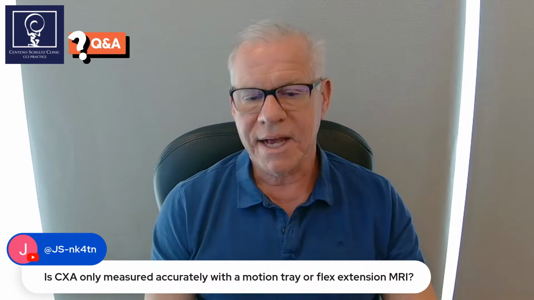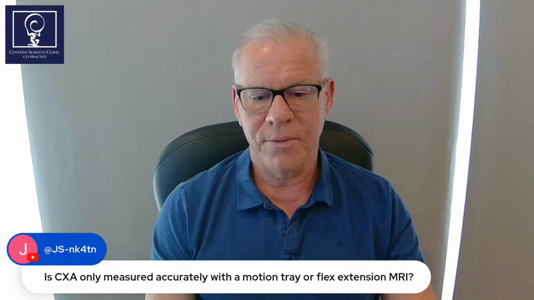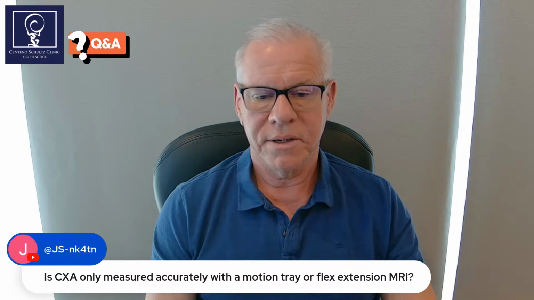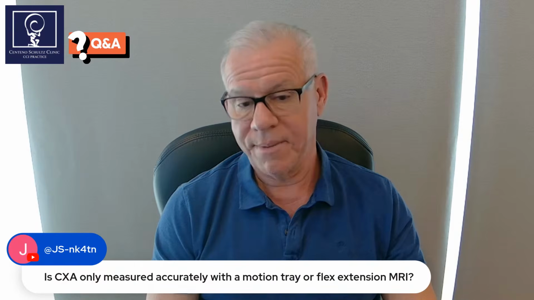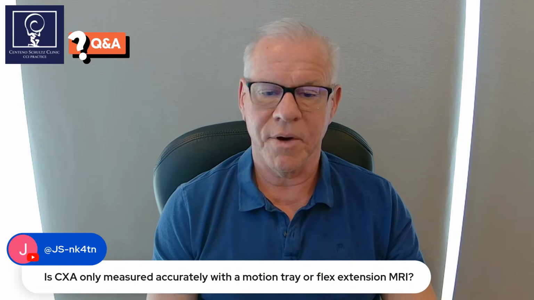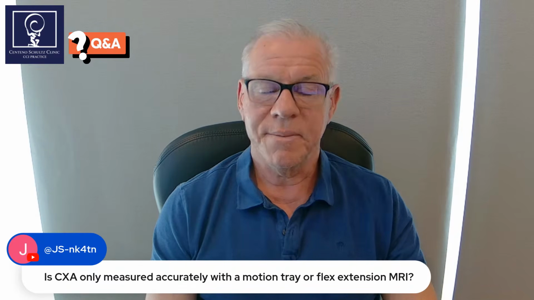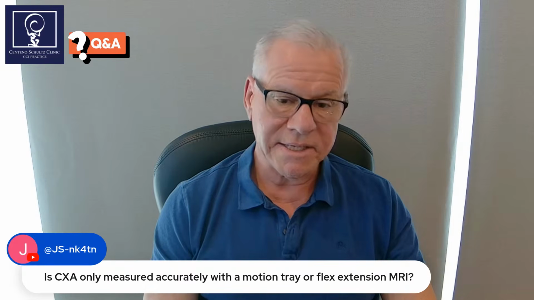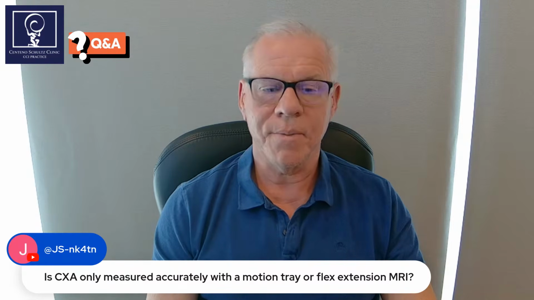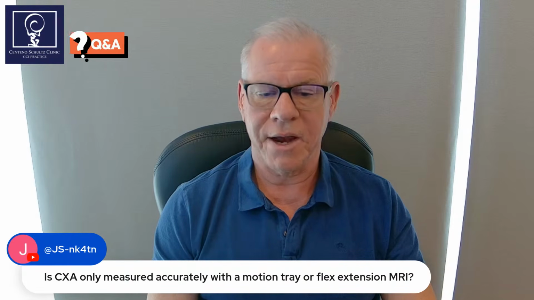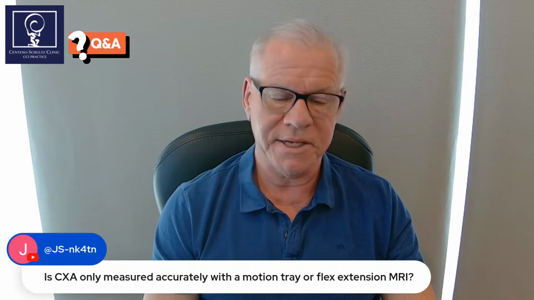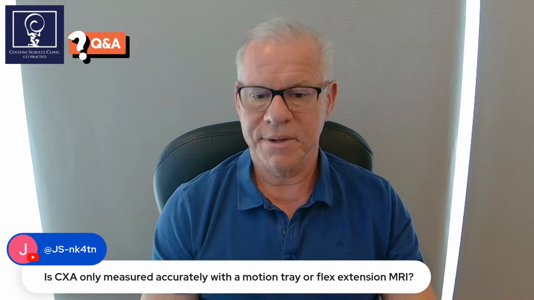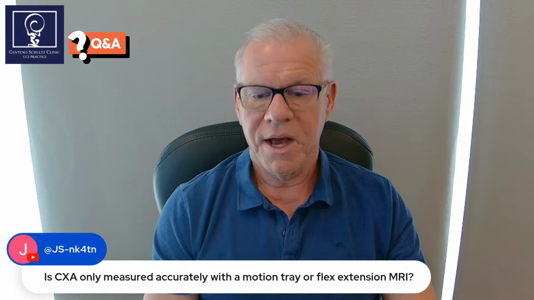JS, is CXA only measured accurately with a motion study maybe, or flexion extension MRI? The best way to get CXA is with an upright MRI. That's going to be the most accurate, although you can get it from a CT scan. You can get it from a supine MRI as well.